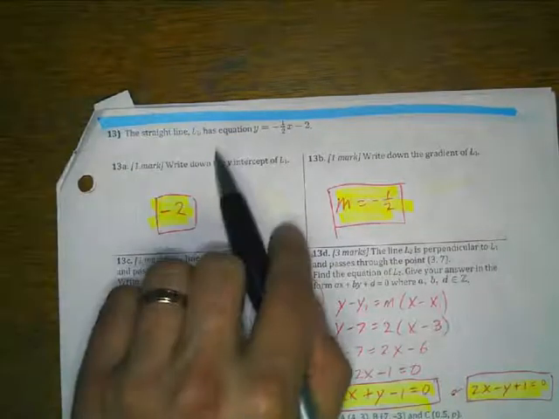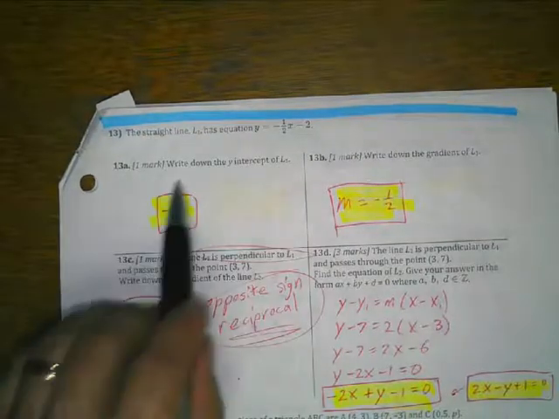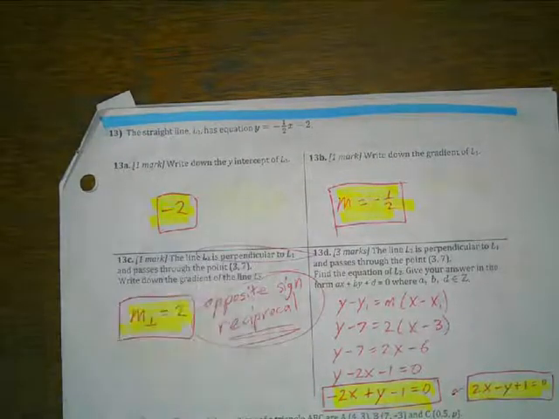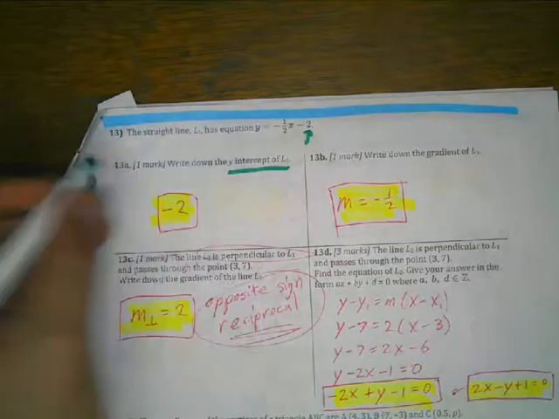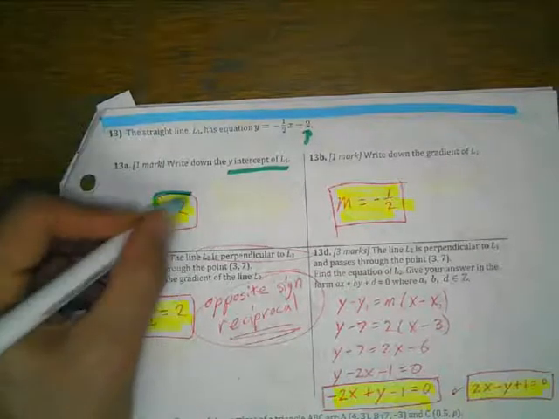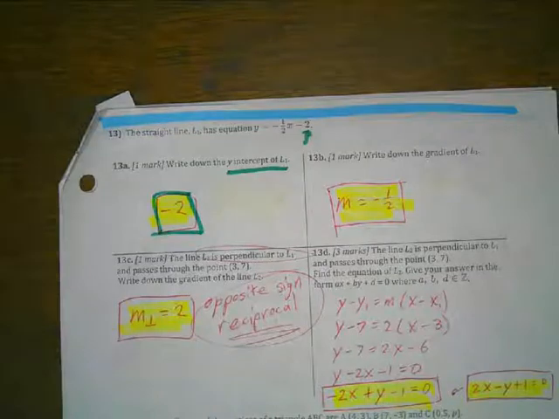Next one. All right. Here's an equation of a straight line. Write down the y-intercept. So the y-intercept is this value right here. Okay. And then write down the slope.